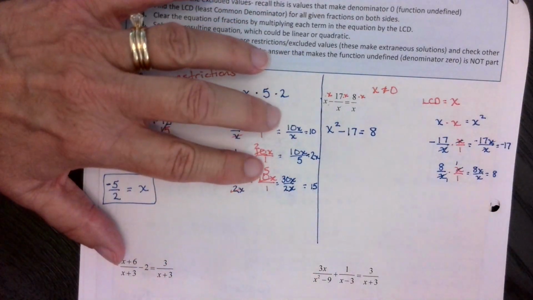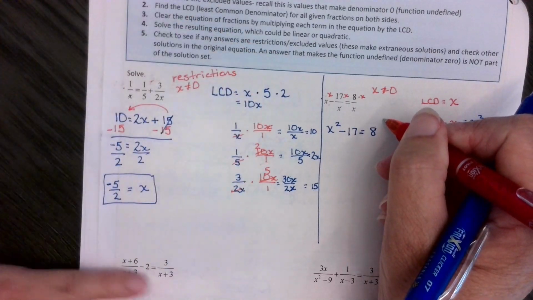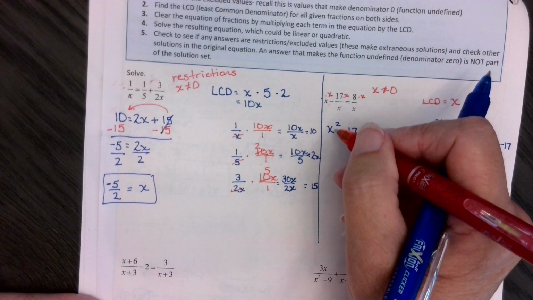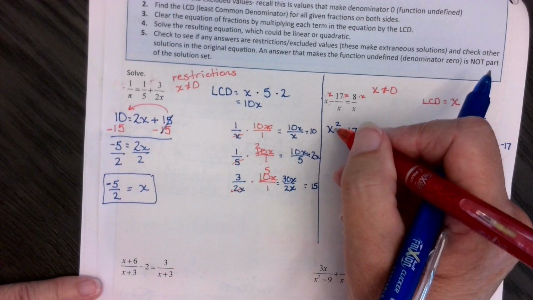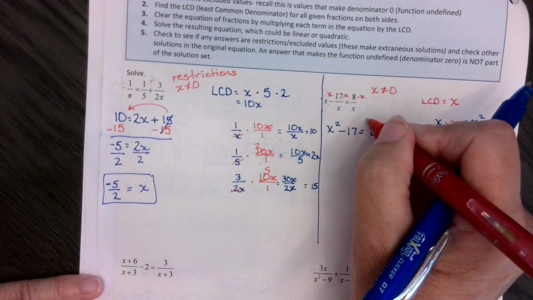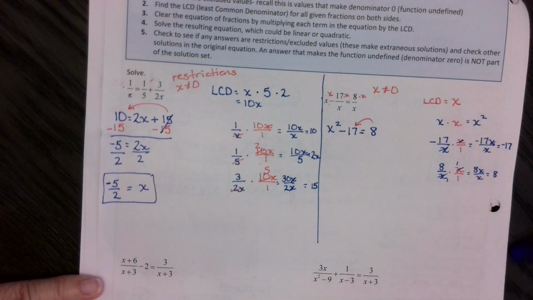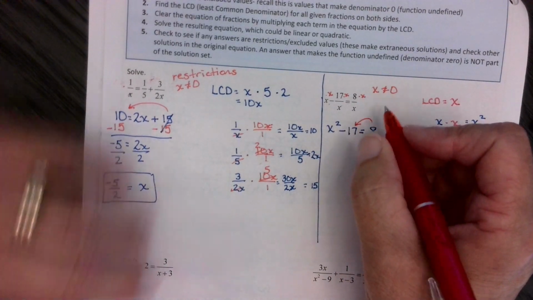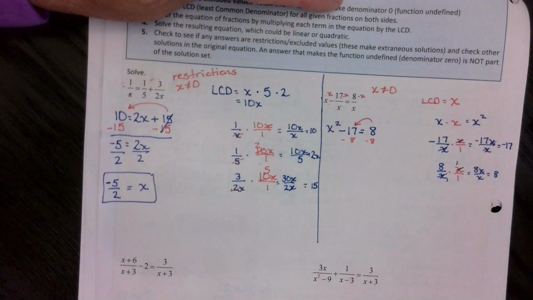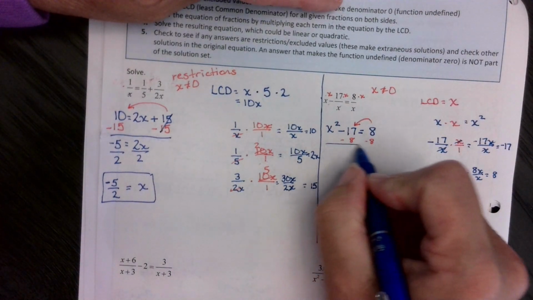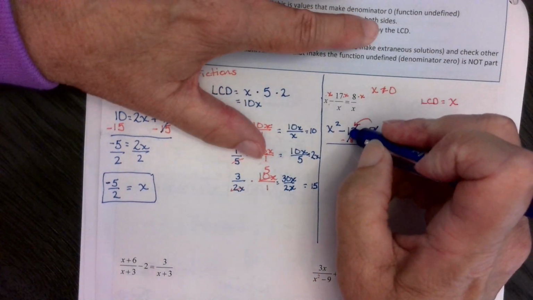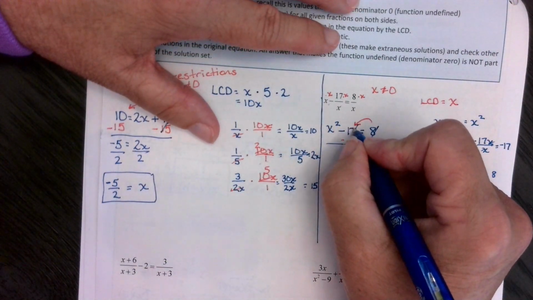Okay, now, let's see. Because we have an x squared, you can factor, you can use square root property, you can use completing the square or quadratic formula. I'm used to factoring, so I'm going to take that 8 over to the other side, even though on this one you could use square root property. We're going to subtract 8. And you are going to get, oops, this cancels, this does not.